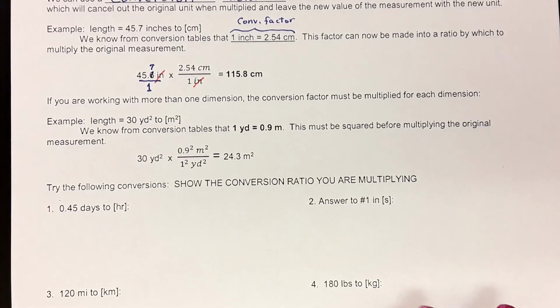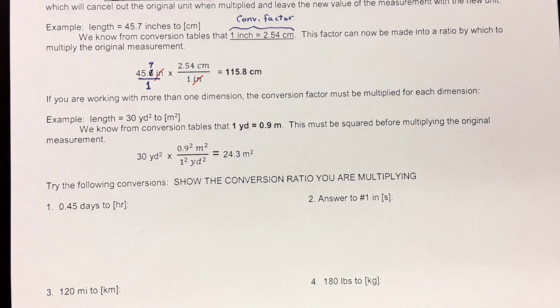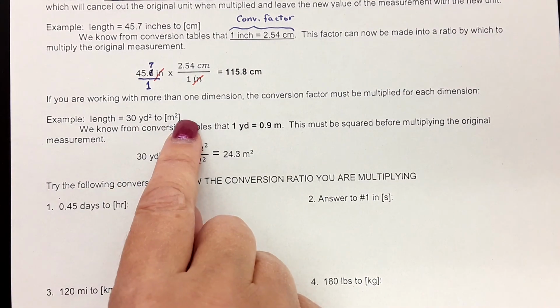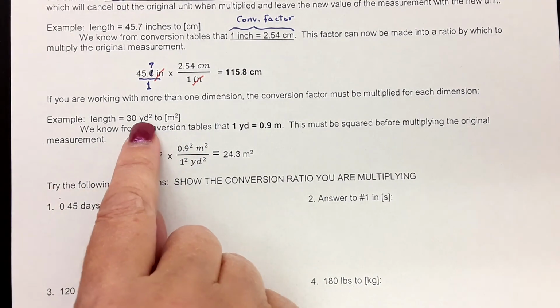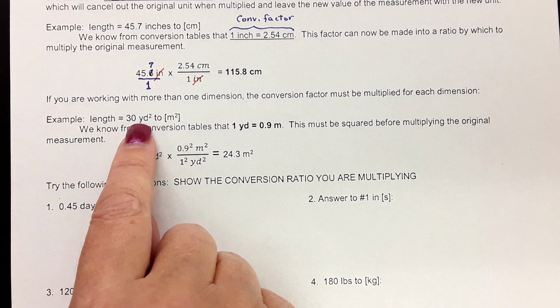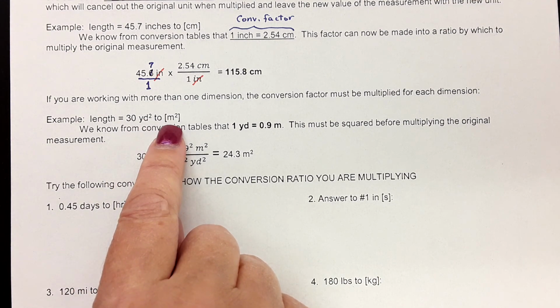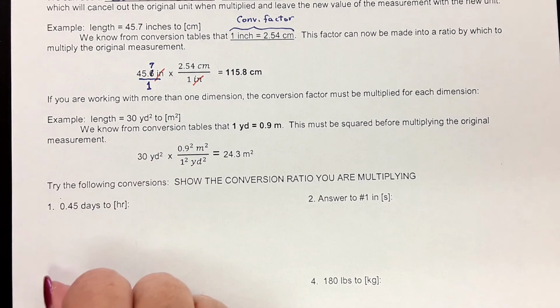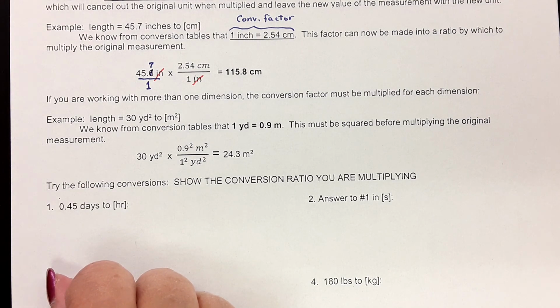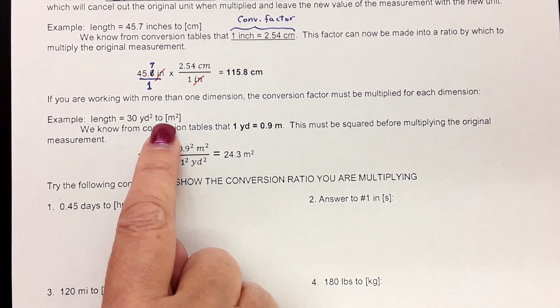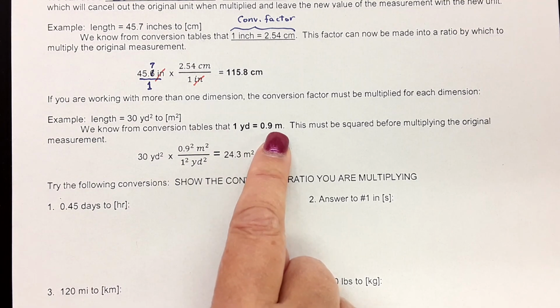It's a little tougher. Sometimes we have to convert units that are in more than one dimension, for example, squares or cubes. In this case, we have 30 square yards and we want to convert it to square meters. Now, the majority of conversion factor tables don't usually have squared or cubed units. They usually only have units of one dimension.